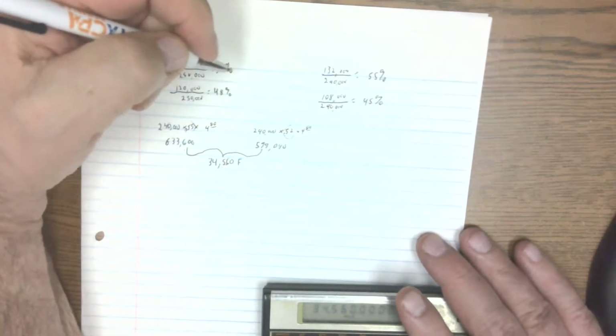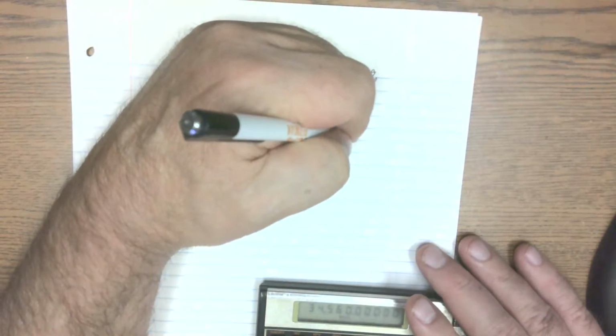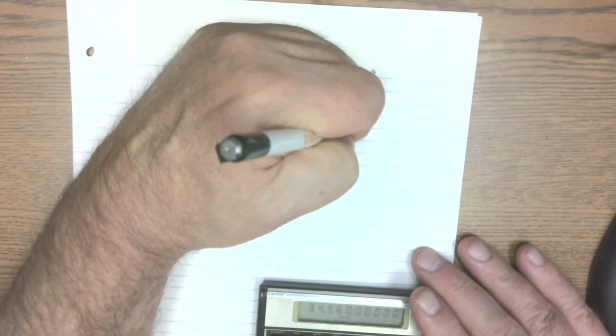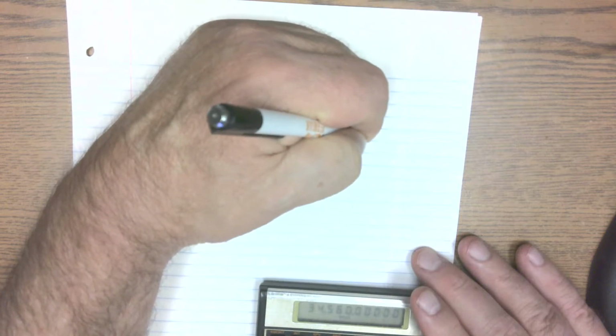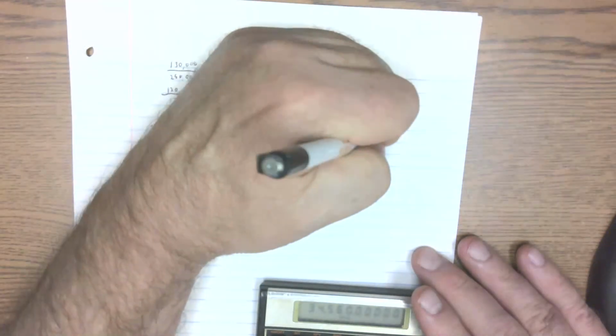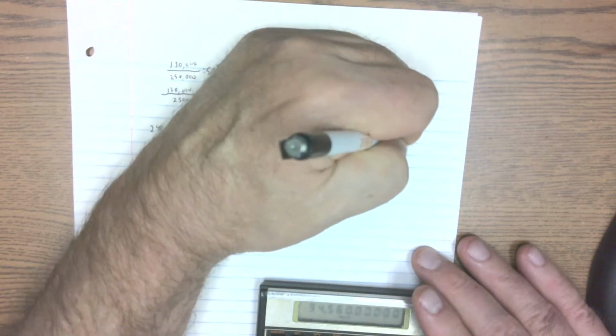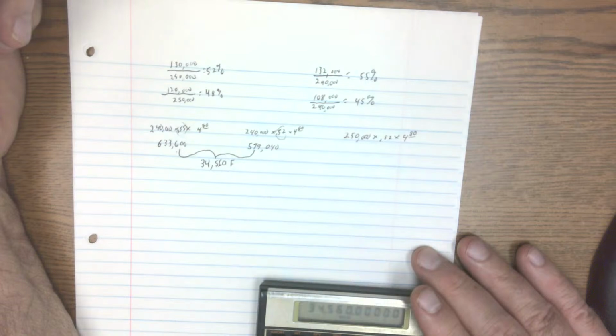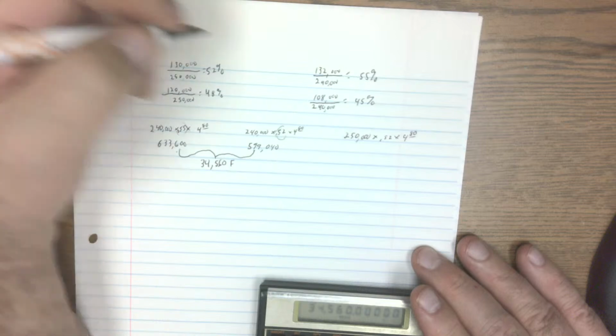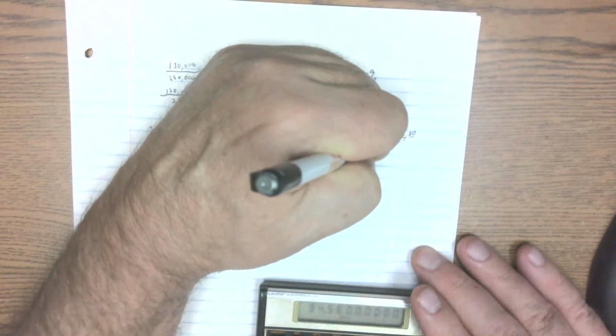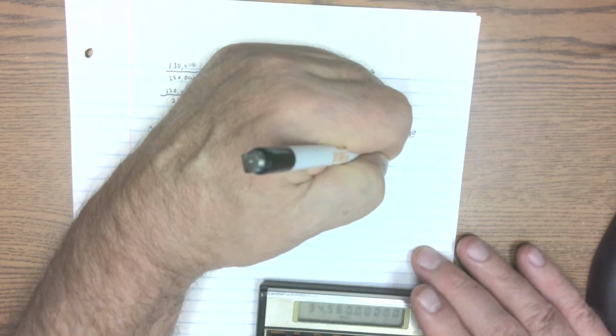Then we come over here and get to the static budget. And so the static budget is going to be the amount budgeted, 250,000 times the 52% times the 4.80. And when we multiply that number all out, we get 624,000.